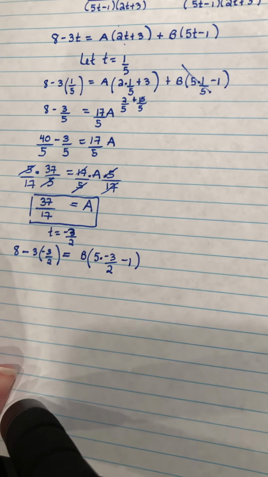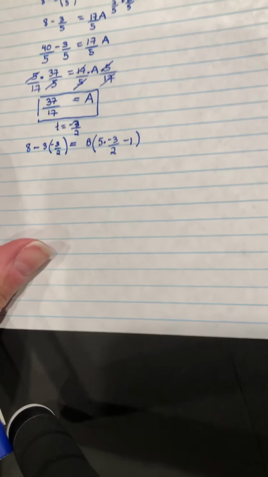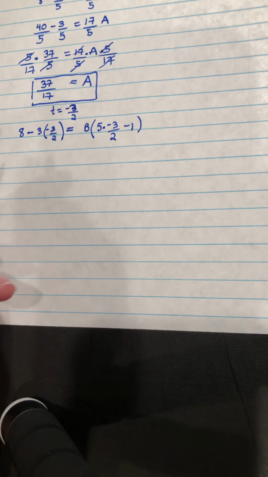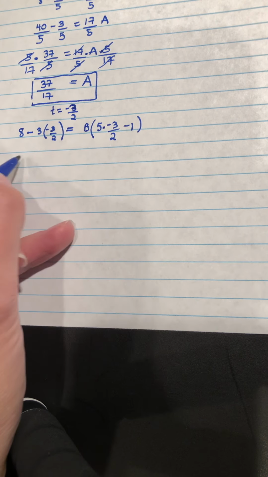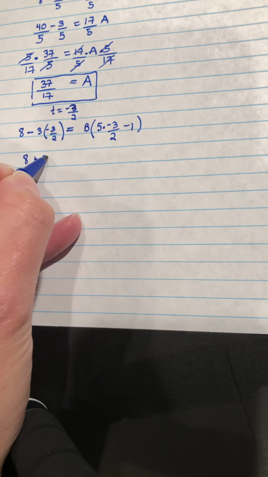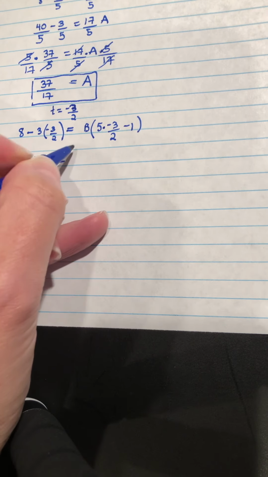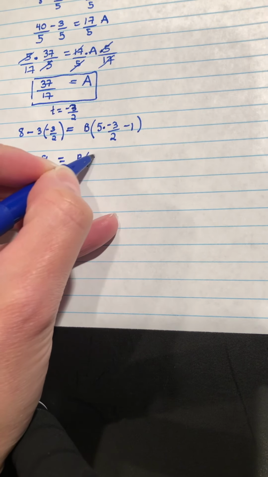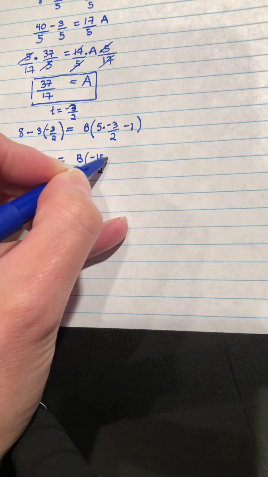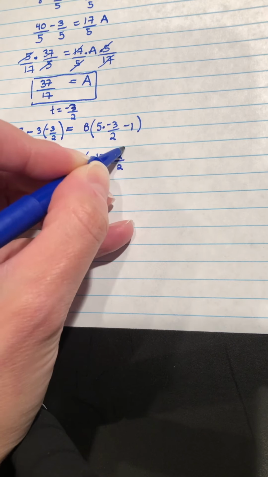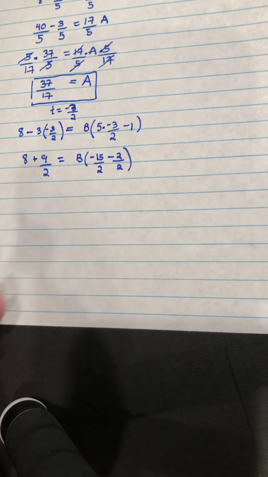Okay, so let's continue our fraction work. Let's make sure we can simplify. This is going to be 8 plus 9 over 2 equals B times negative 15 over 2, and I'm going to call this negative 2 over 2. That's a better name for the negative 1.